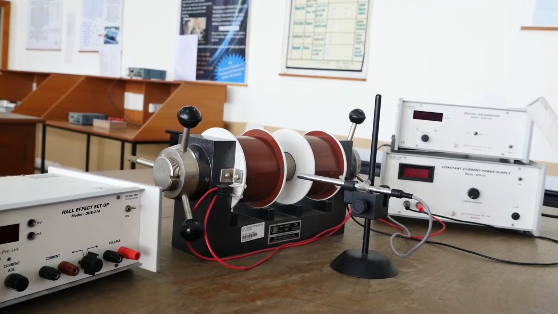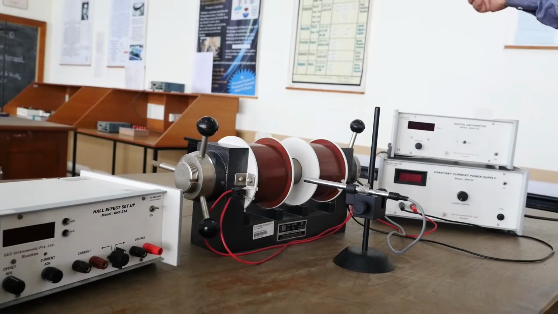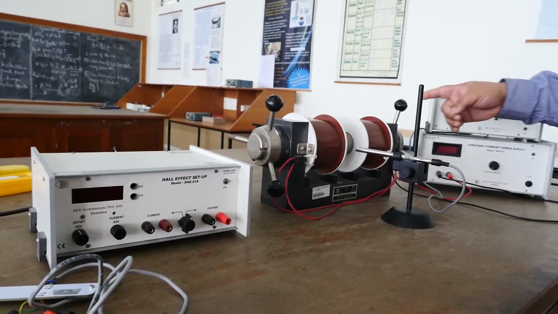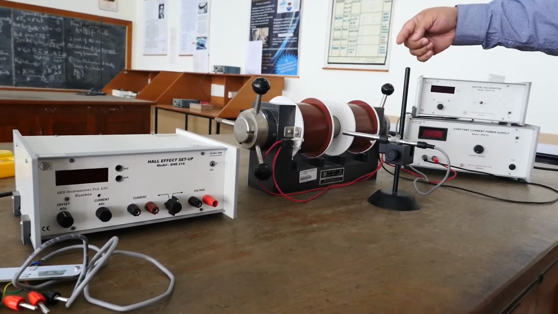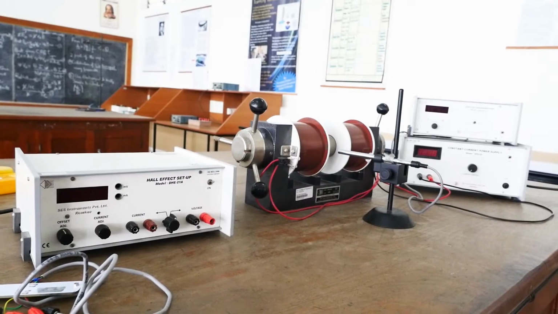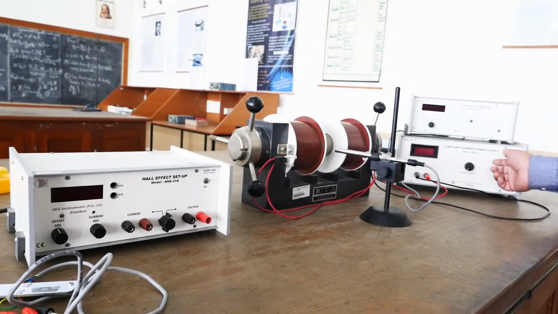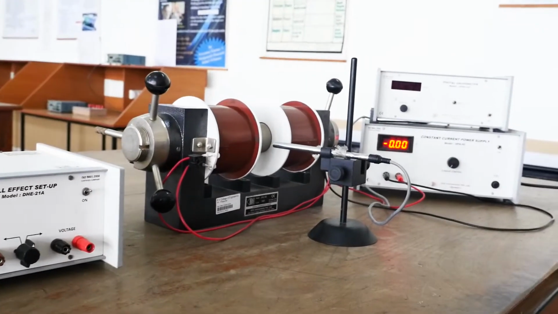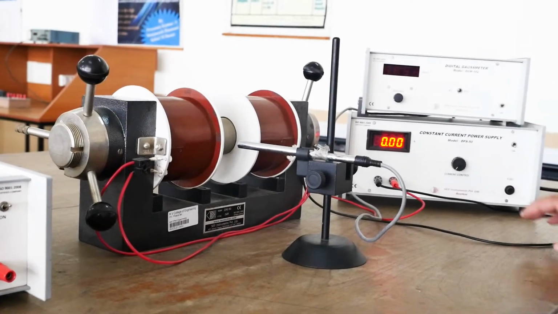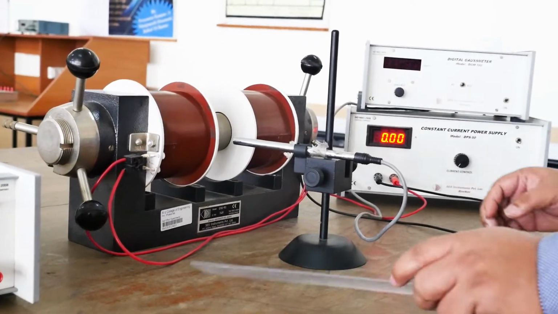So this is going to be the first part of the experiment, which I call part A. I need to send current through the electromagnet and find out what is the corresponding magnetic field that has been generated. So keeping that in mind, I'll switch on the electromagnet power supply, this constant current power supply, which is supplying current to the electromagnet.